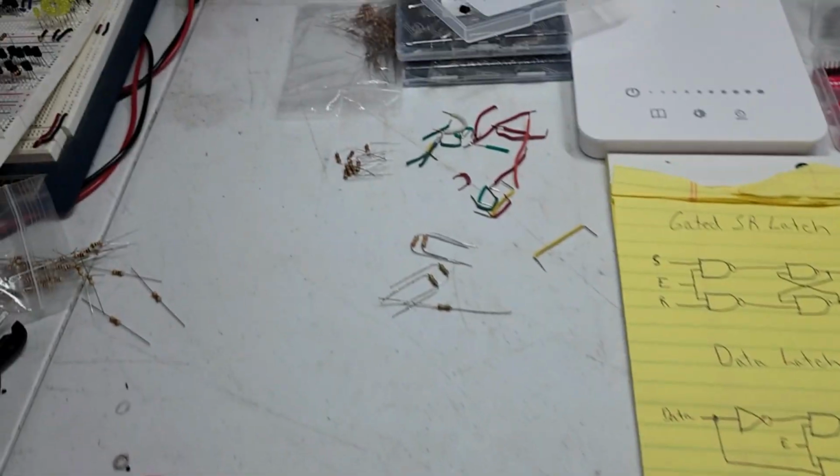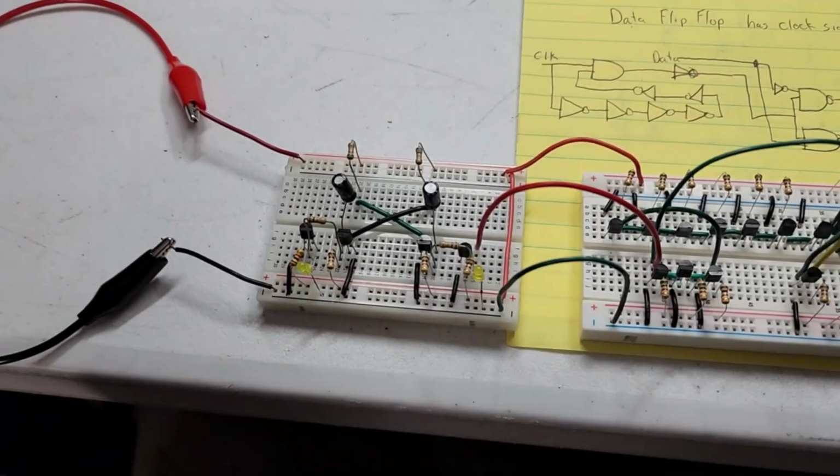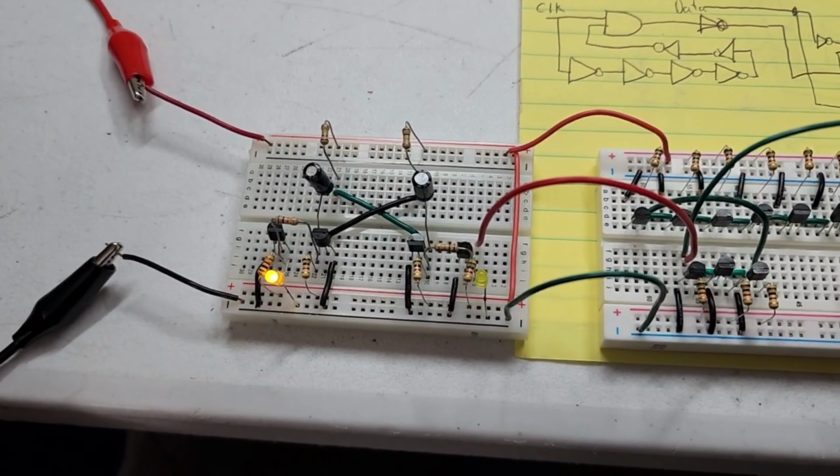And then let's turn it on and see it work. Okay, so there's my clock working like it should.